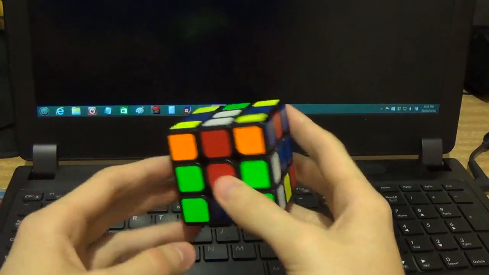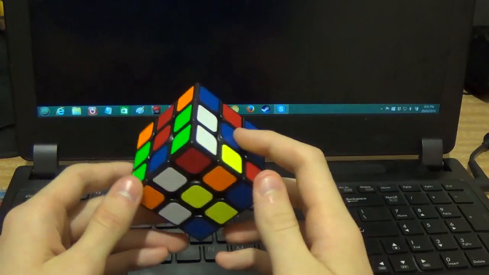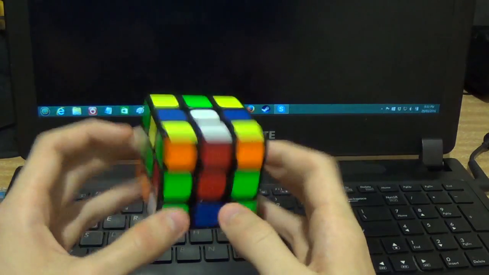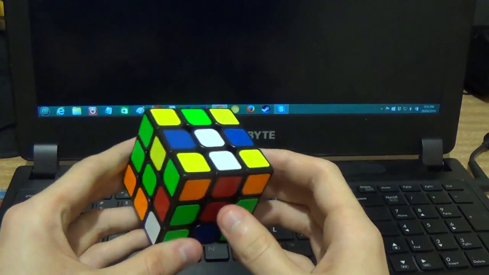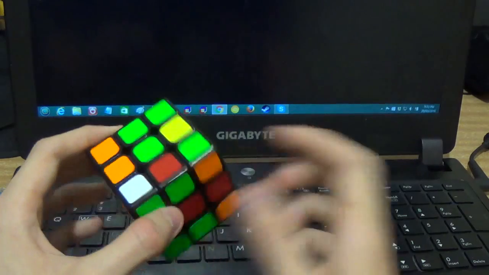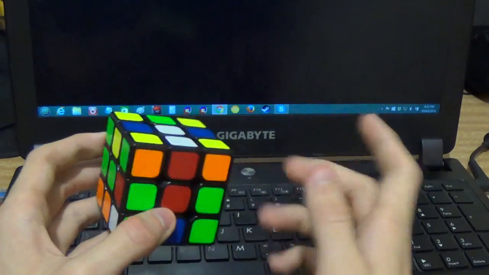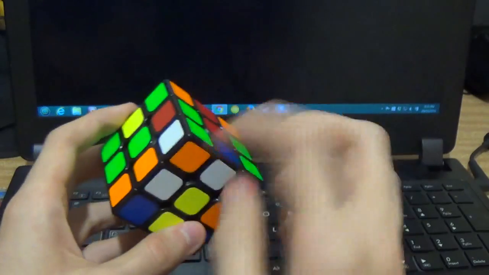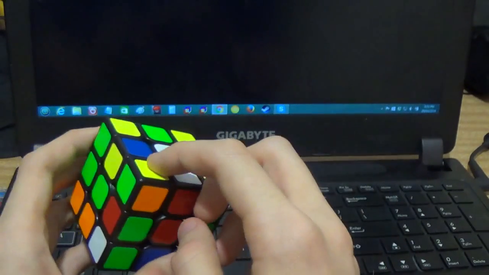Alright, this is the first scramble. Hopefully the scramble's on the screen if I decided to properly edit this video. So, as I mentioned before, I do edges with audio, so I memo corners with an image and then do edges. So, start off, got T, and then that's my buffer, A.